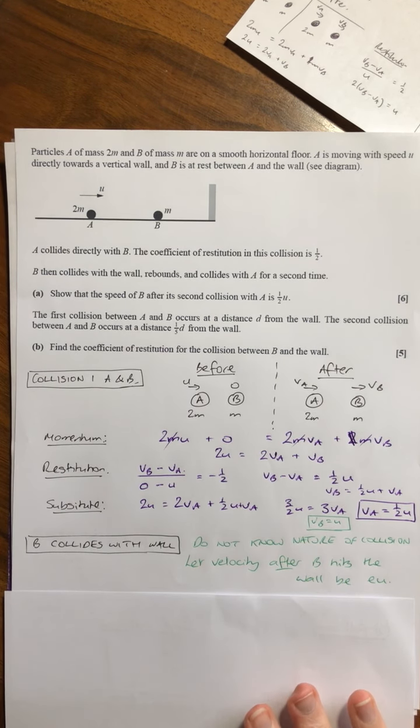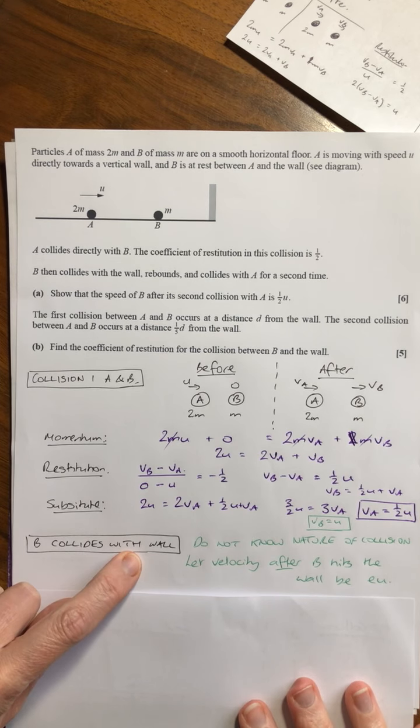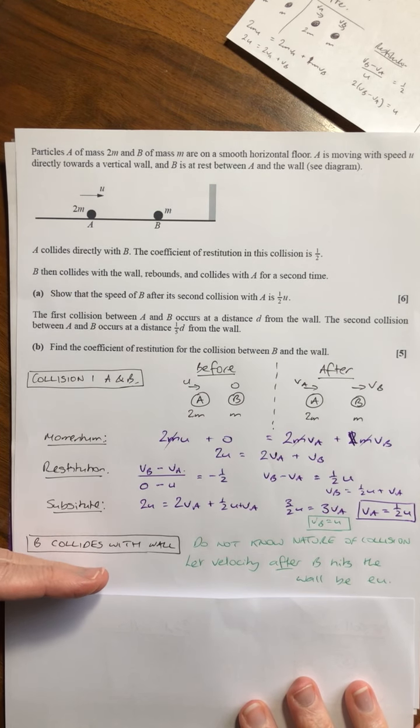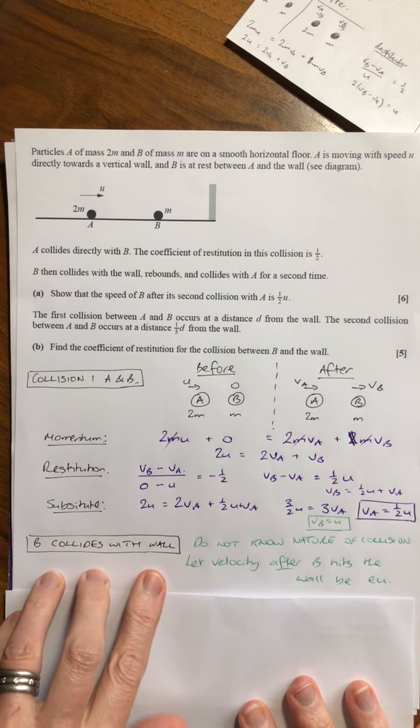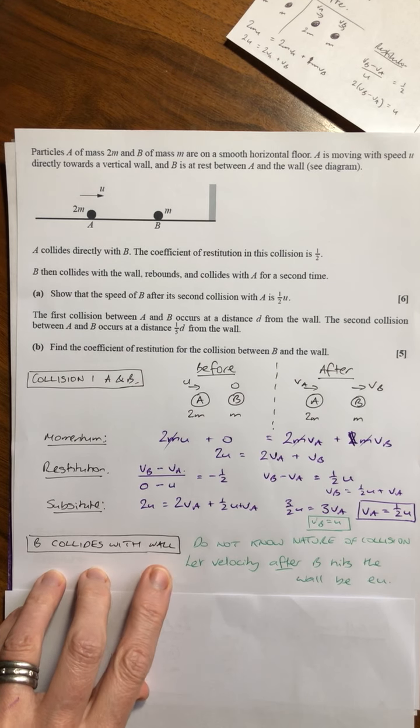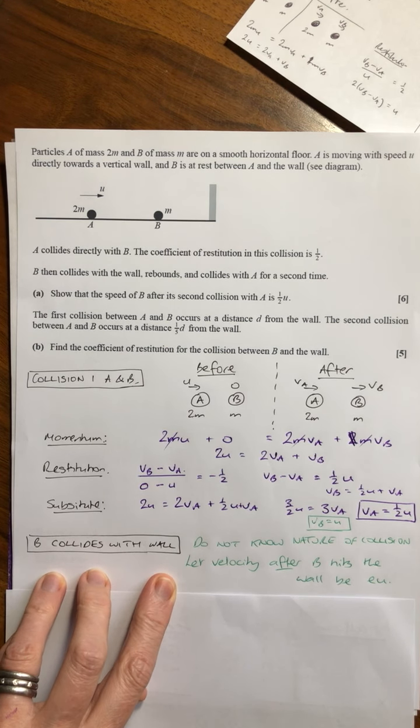Now, what happens? B collides with the wall. So again, I'm being organised about things. I'm doing it stage by stage. I've done the first collision. I know what the final velocities are after that collision. I now think about what happens with B. B collides with the wall.